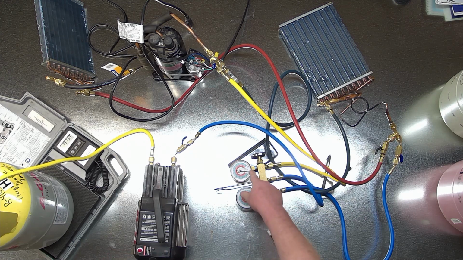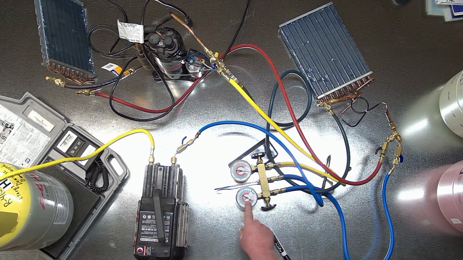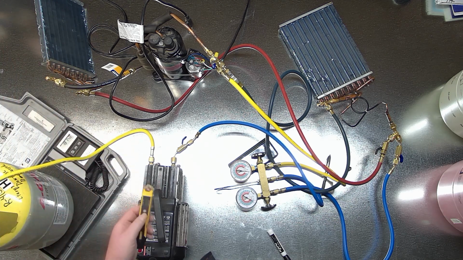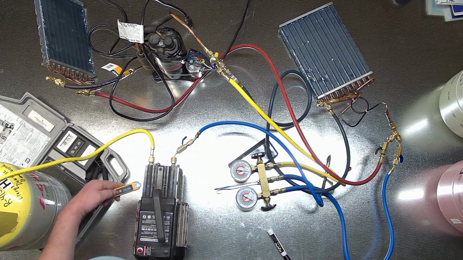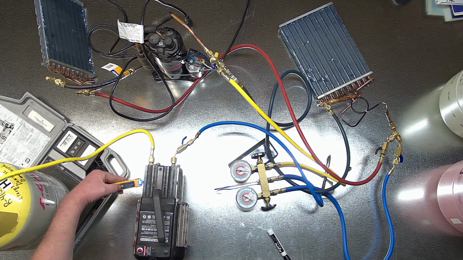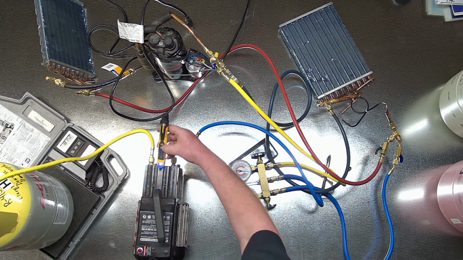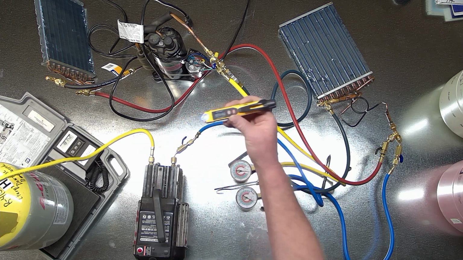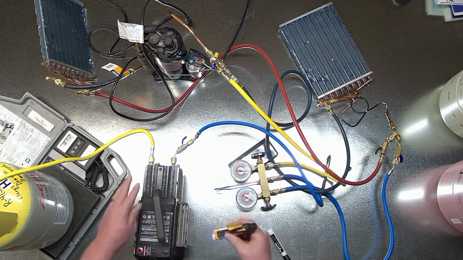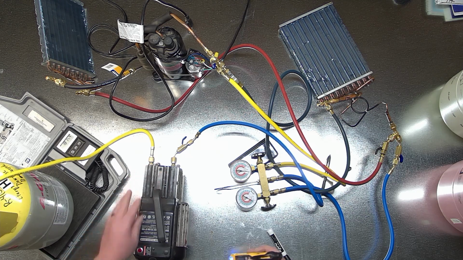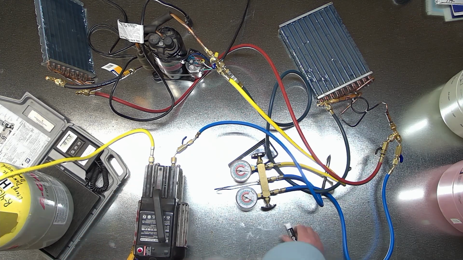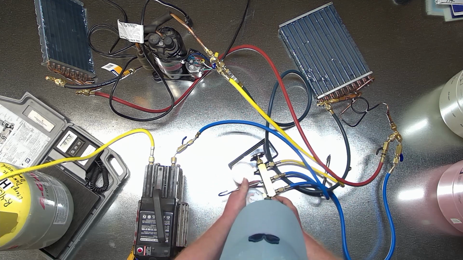Look, we're down to 0 psi now, guys. You see that right there? 0 psi. The head of that is 114 degrees. 120 degrees for the head of this compressor. So it is quite warm. Alright, so now I'm at 0 PSI here.